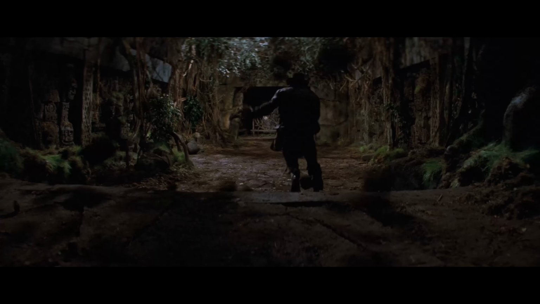The Indiana Jones series is filled with great practical and computer-generated effects later on in the series, so I'm sure we'll talk about more in the future.